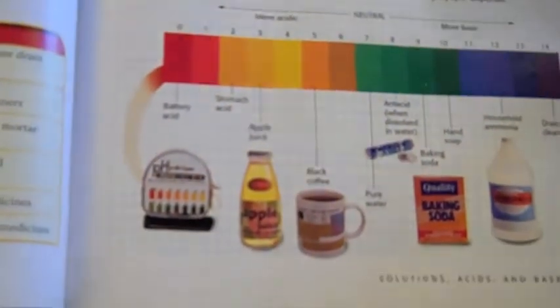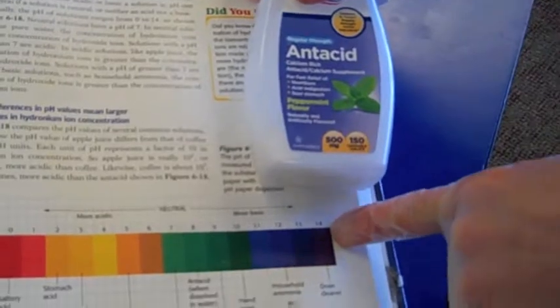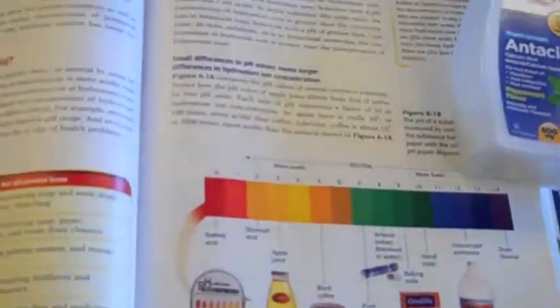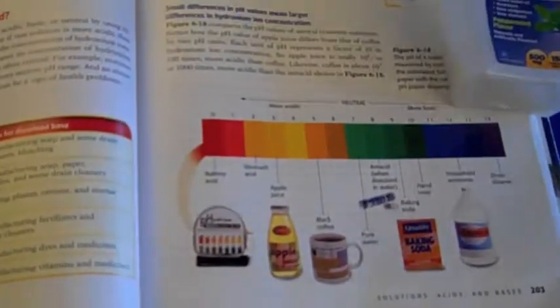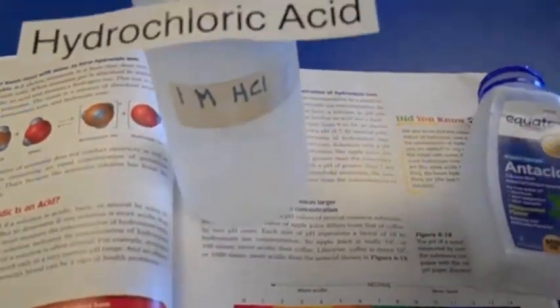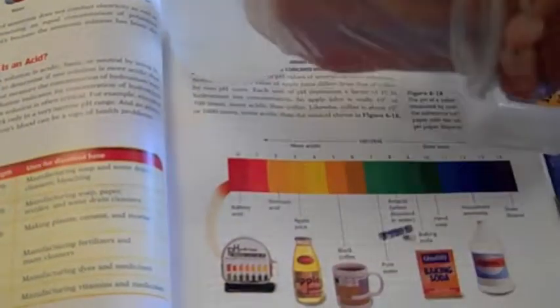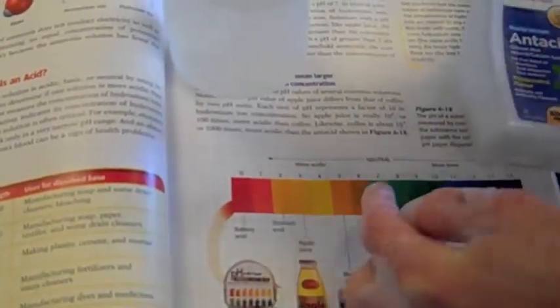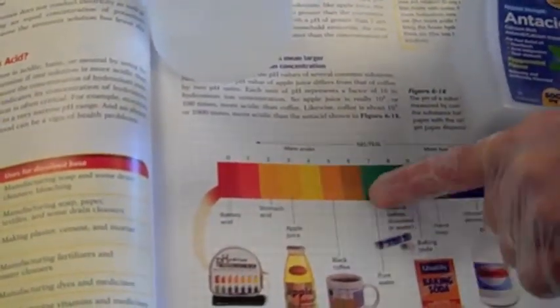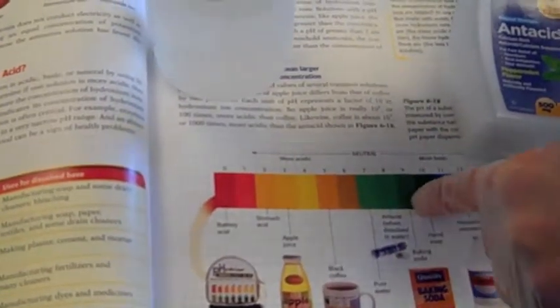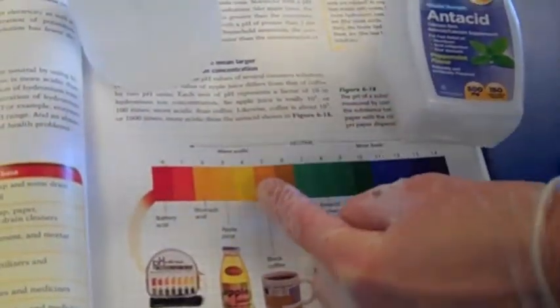Tums is on the base end of the spectrum, and hydrochloric acid is on the acid end of the spectrum. And our indicator tells us when we've added enough hydrochloric acid to cross over the midline, neutral, into acid territory.